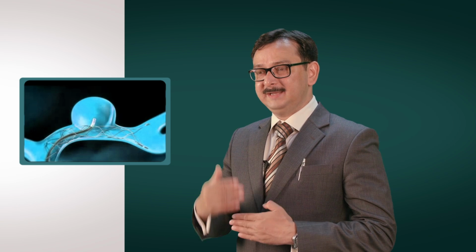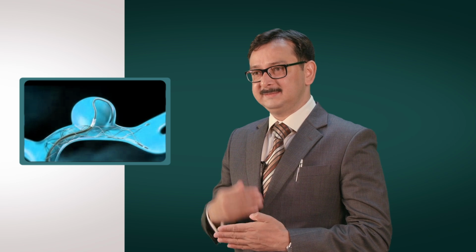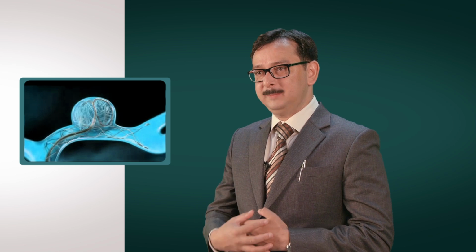This stent creates an artificial border between the aneurysm and the artery, and it acts as a scaffold supporting the coil mass within the aneurysm. These stents also facilitate healing of the aneurysm by promoting endothelialization of the aneurysmal neck.